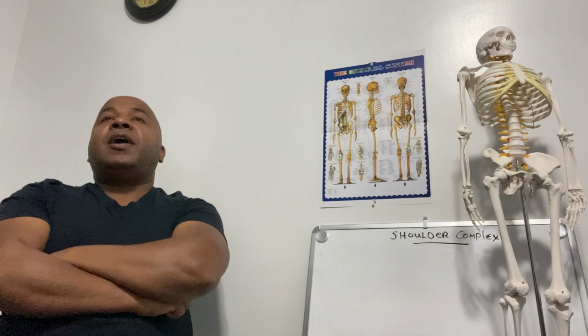Next, let us see the movement analysis of the shoulder joint. Before going into the kinetics and the kinematics of the shoulder joint, let us see the basic kinematics and kinetics. What is kinetics? Kinetics is the branch of biomechanics which deals with the description of forces. And what is kinematics?